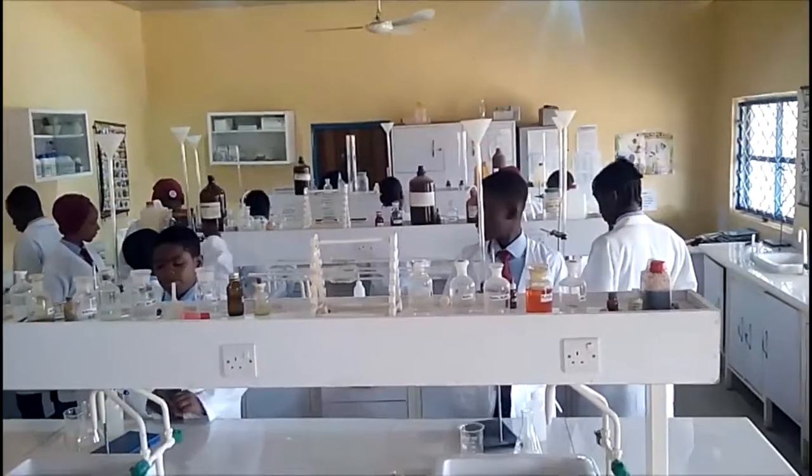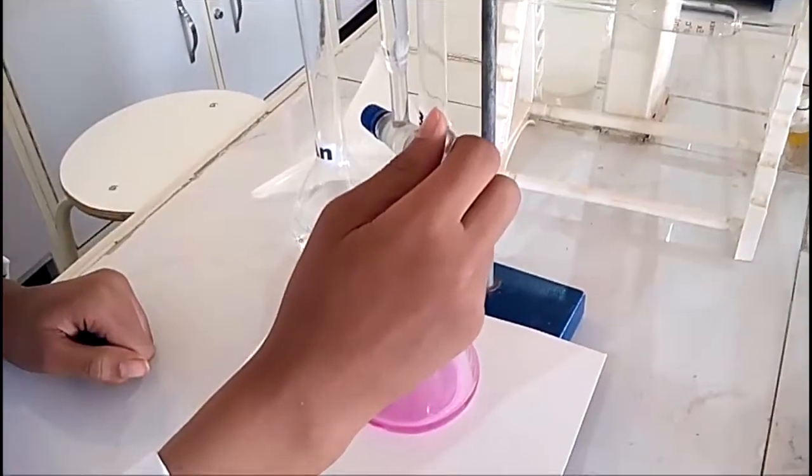Good day. Our practical today is volumetric analysis. The method commonly used during the interaction between an acid and a base is known as titration. Titration is a technique used in determining the volume of acid that will completely react with a fixed volume of base. It can also be used to determine the concentration of an acid or a base.